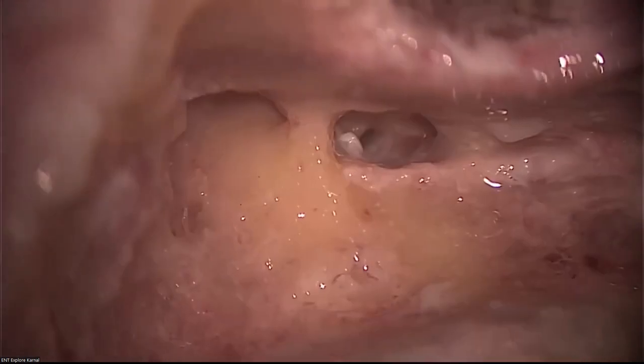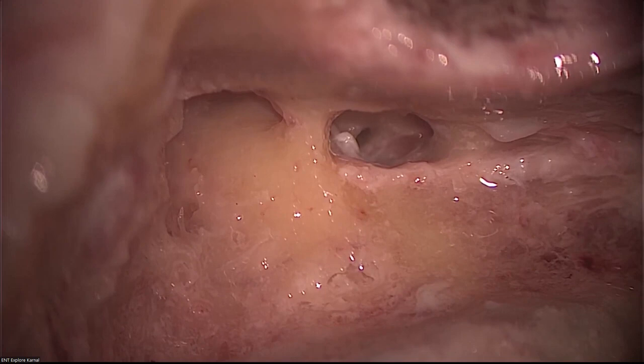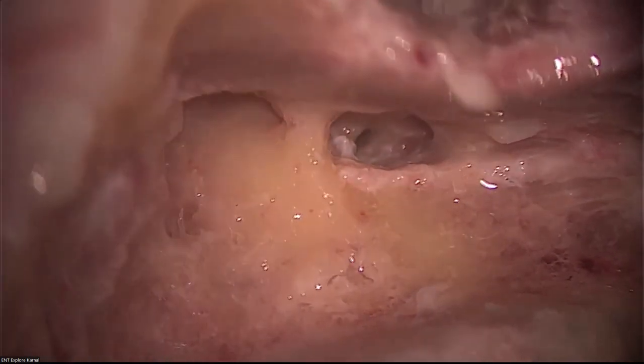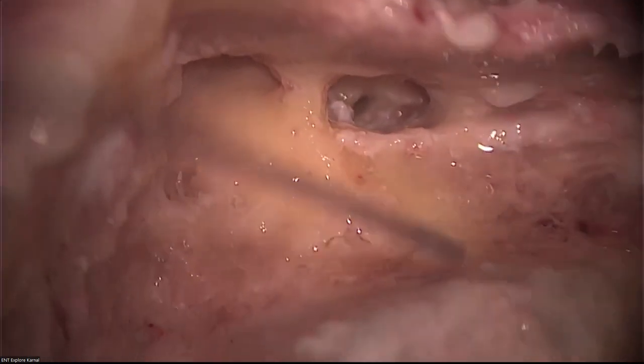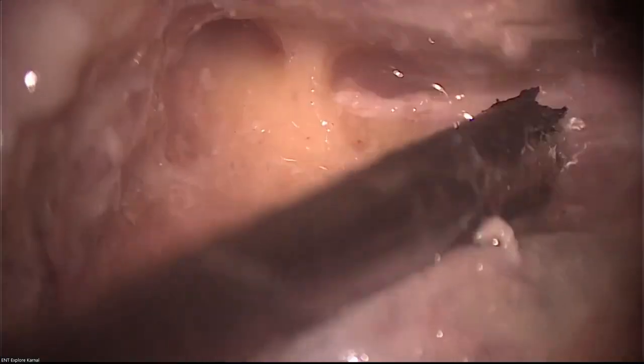So let me first remove the canal wall and show you the entire cochlear anatomy. So you will do canal wall down now. Just to show you the anatomy. If we have to implant a patient, you can implant right now without any issues. But just for the sake of demonstration of the cochlear anatomy, I have to go further.